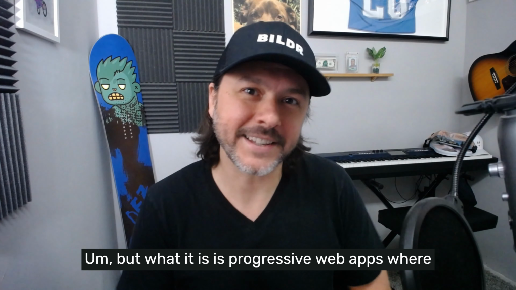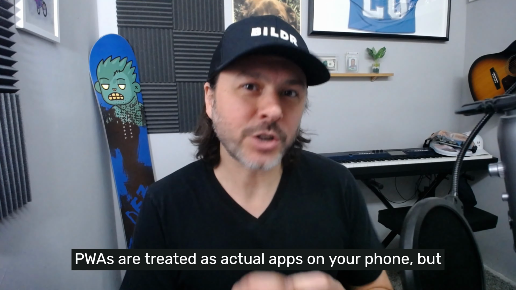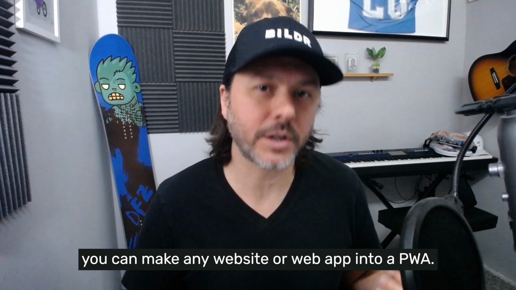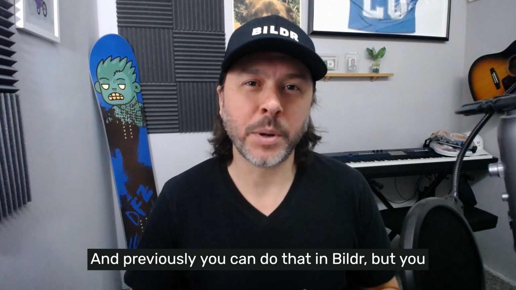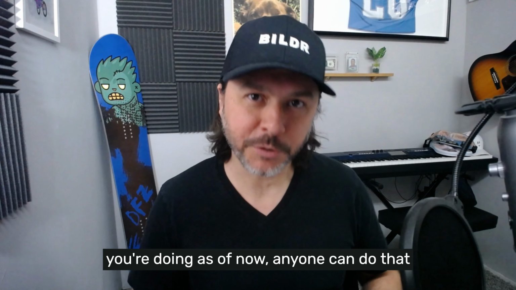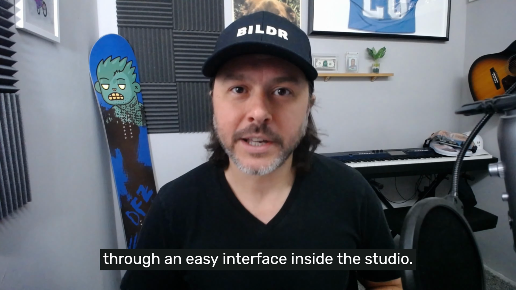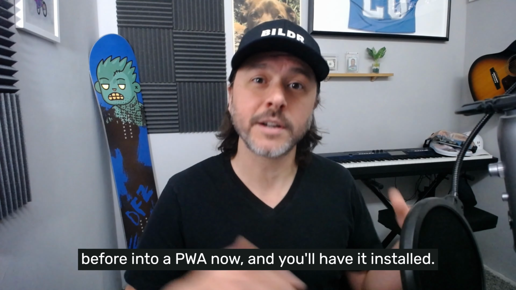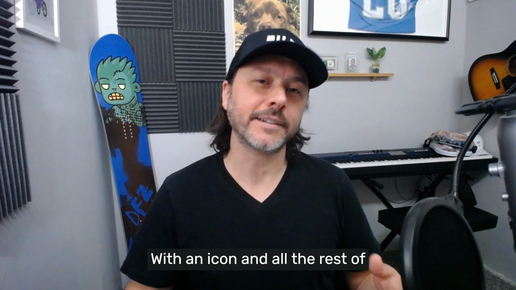What it is: progressive web apps, or PWAs, are treated as actual apps on your phone, but you don't install them through the App Store. And you can make any website or web app into a PWA. Previously, you could do that in Builder, but you had to really kind of bend Builder and know what you're doing. As of now, anyone can do that through an easy interface inside the studio. So you can turn any project, even if you created it before, into a PWA now, and you'll have it installable with an icon and all the rest of that stuff on people's devices.